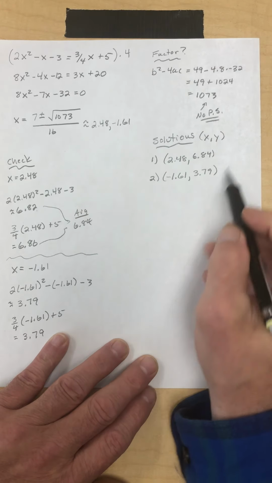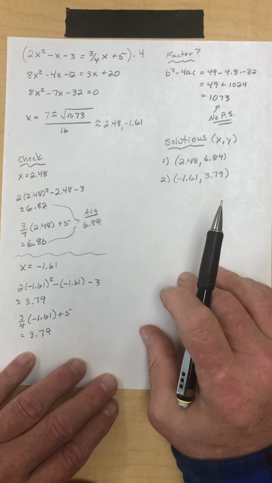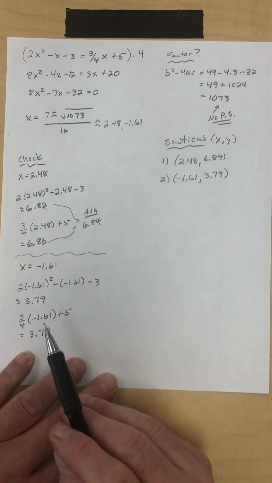And again, I don't like to use approximations, but in this situation, it would probably be best if we do.